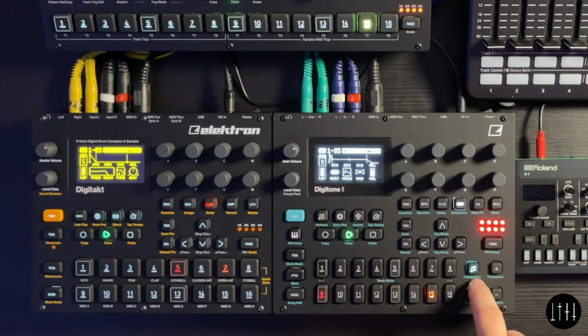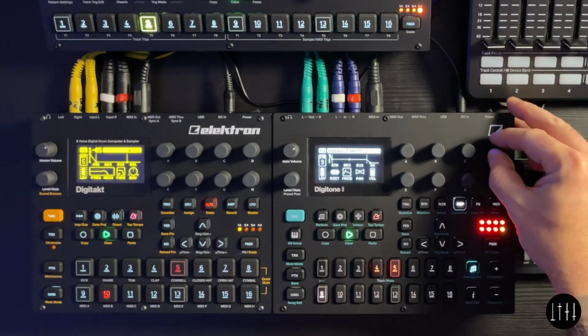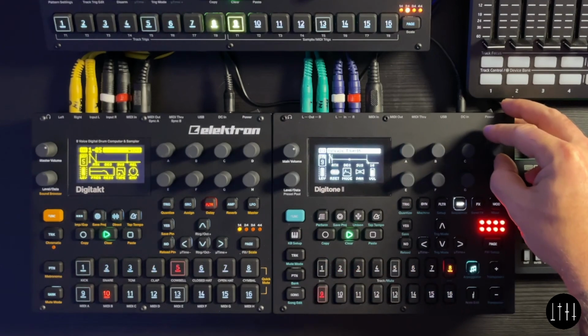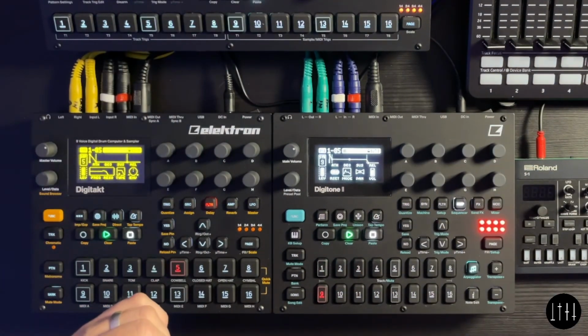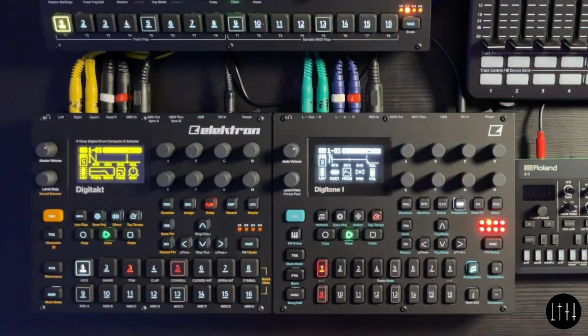Oh, there's an arpeggiator on. That's quite nice. Maybe it fits because I created a little rhythm before starting this video and it goes like this. So that's what we have right now.